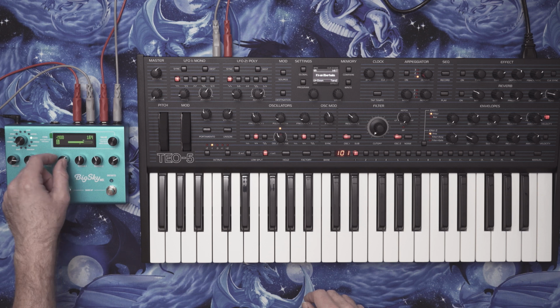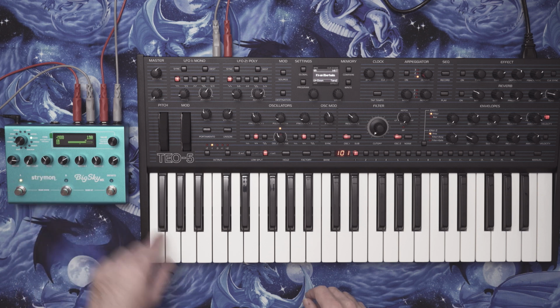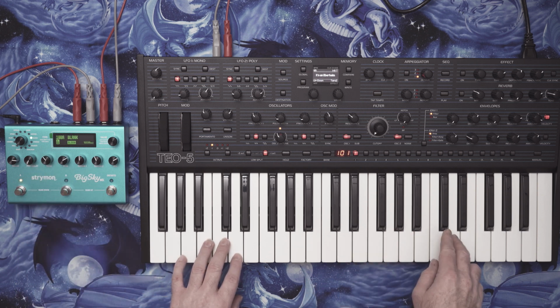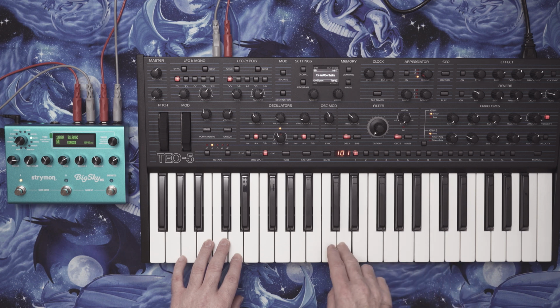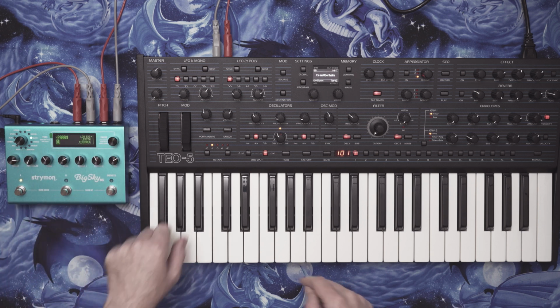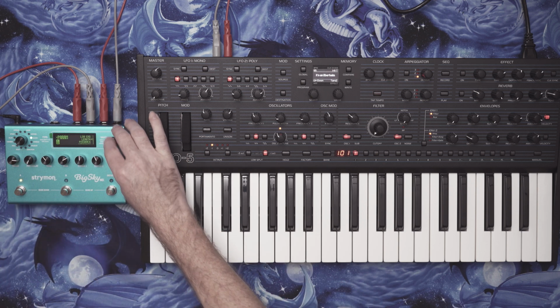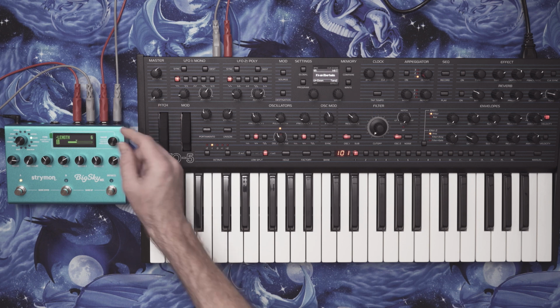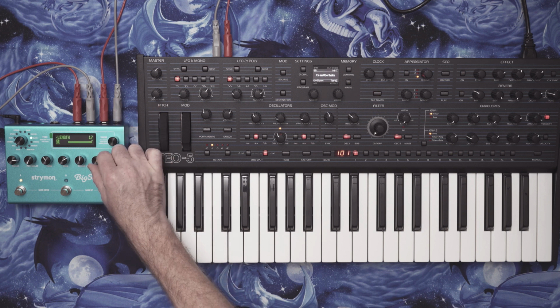But then we want to turn up the modulation quite a lot. All right. And then we want to click the value here. The length controls parameter 2, so we don't have to worry about that.